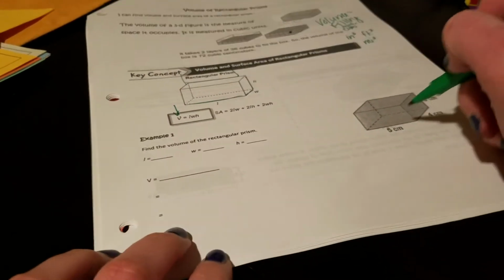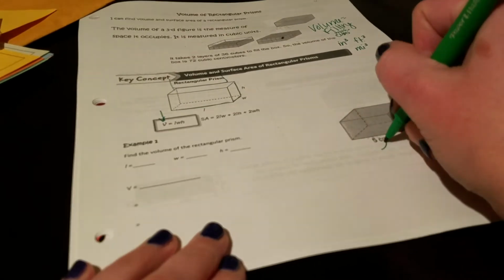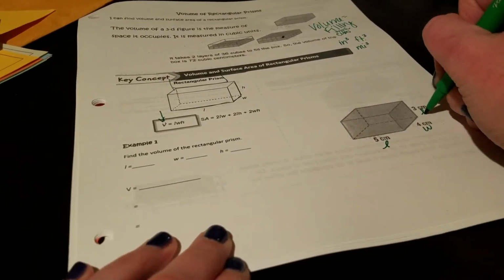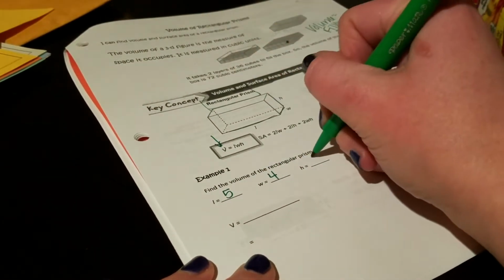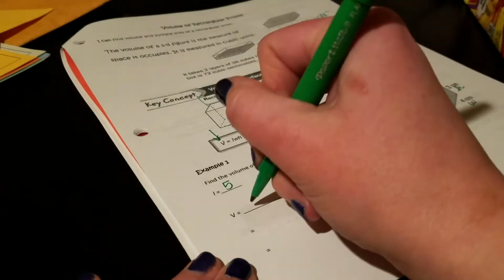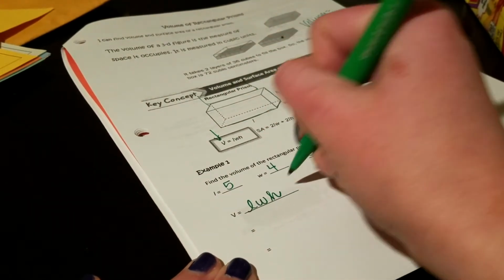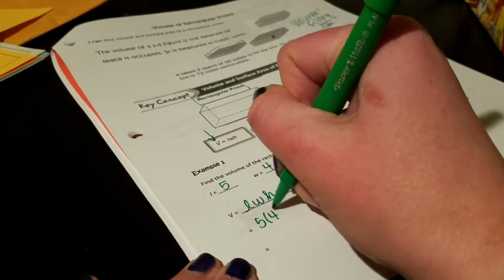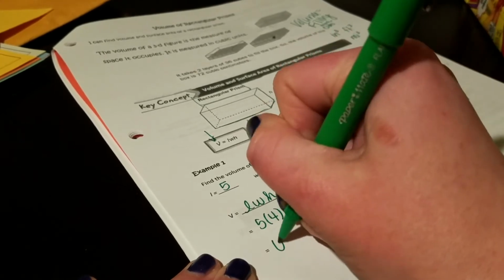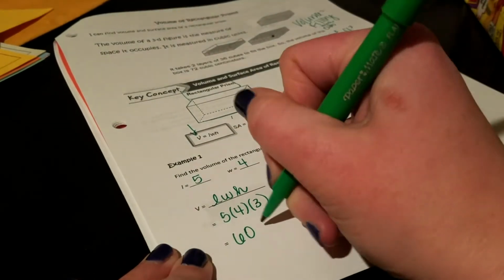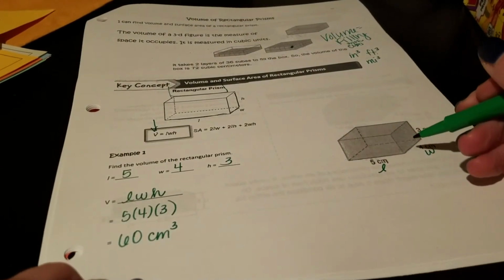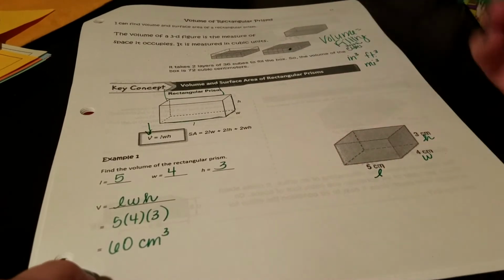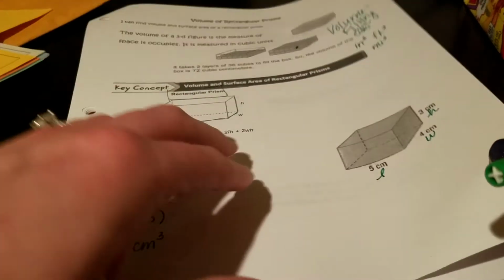So on this picture right here, example 1, this would go with the length, this would be the width, and that would be the height. So the length is 5, width is 4, height is 3. Write my formula, LWH, plug in 5 times 4 times 3, and you're going to get 60 centimeters cubed. So inside this rectangular prism, you can imagine 60 of those little cubes would actually fit inside of it.